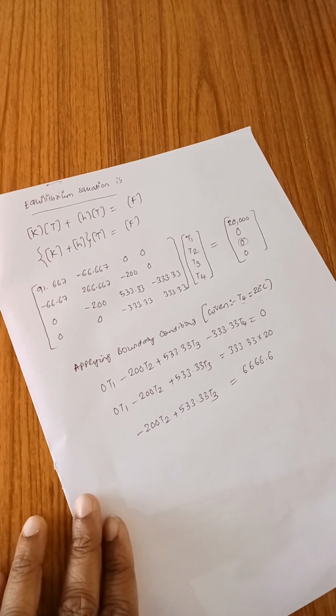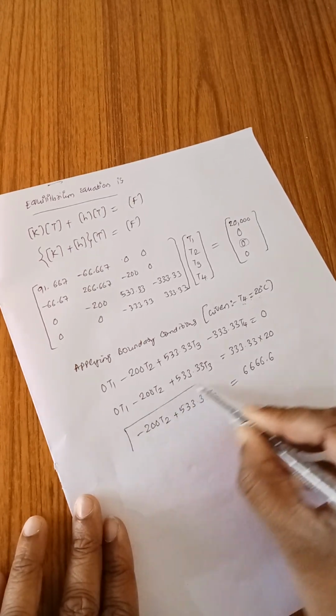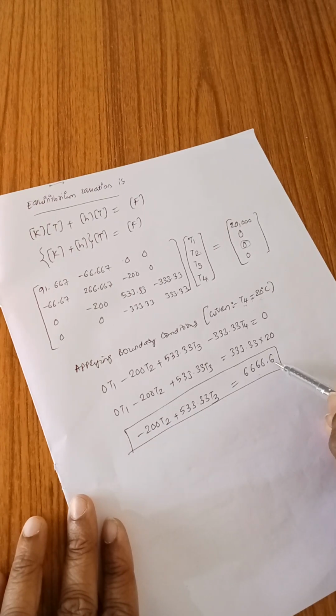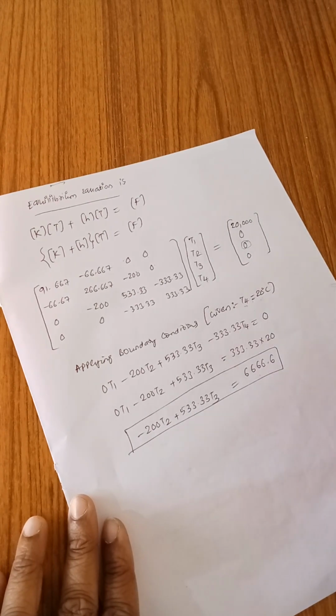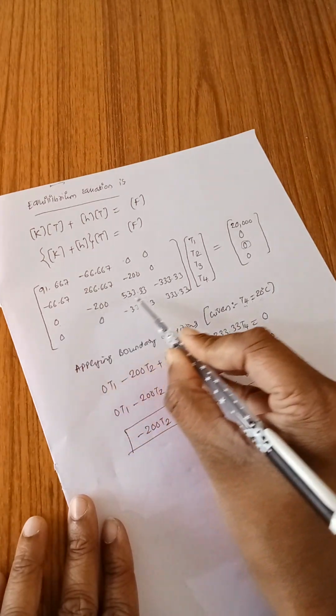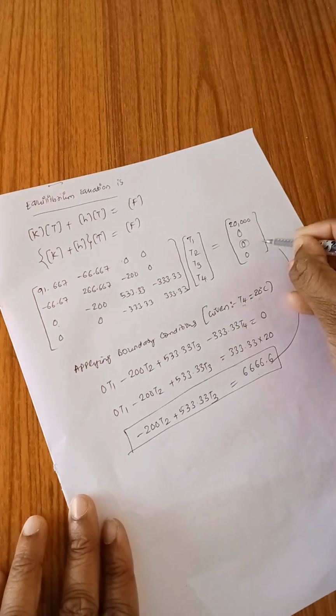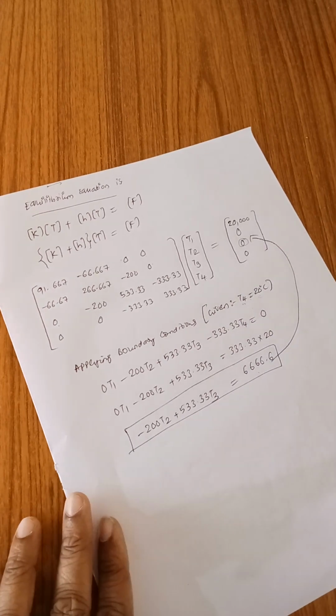So now we have got an equation. Now this value, the 6666.6, you have to add to here, but where will you add? You have considered this third row, therefore you have to add this to the third element here. So here you have to add, that is very, very important.